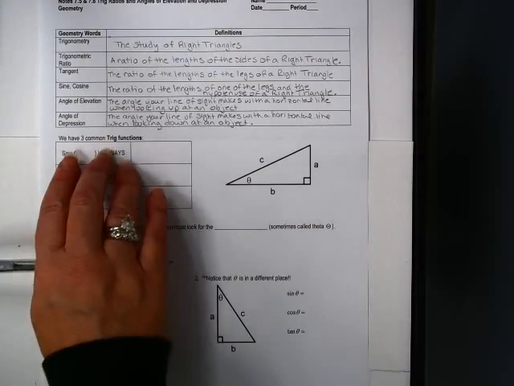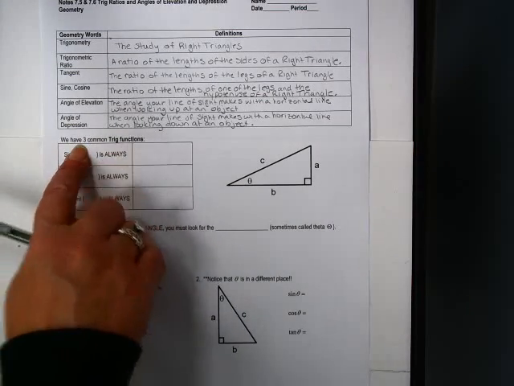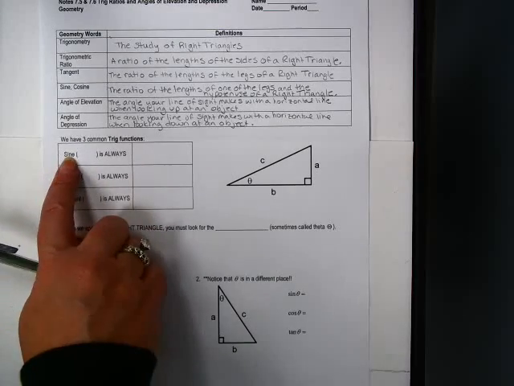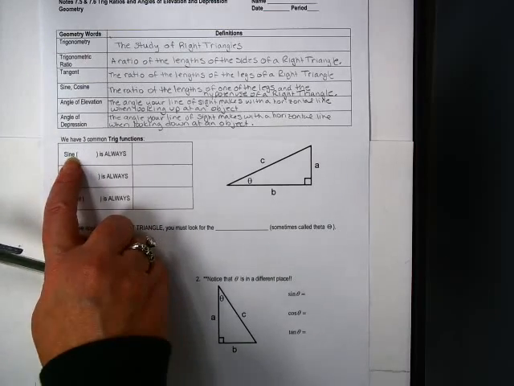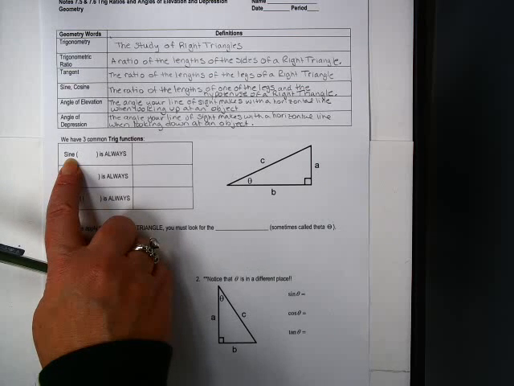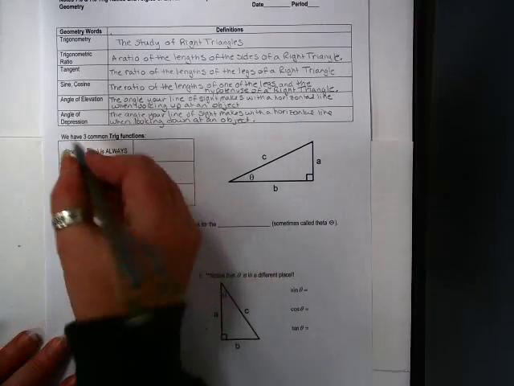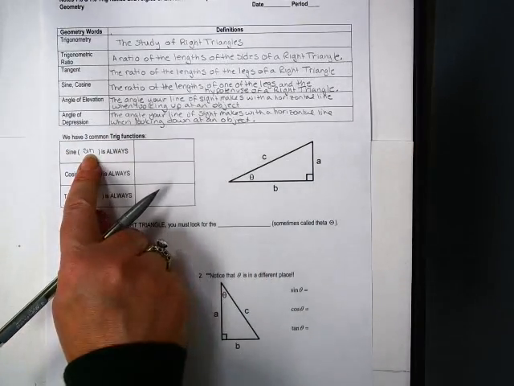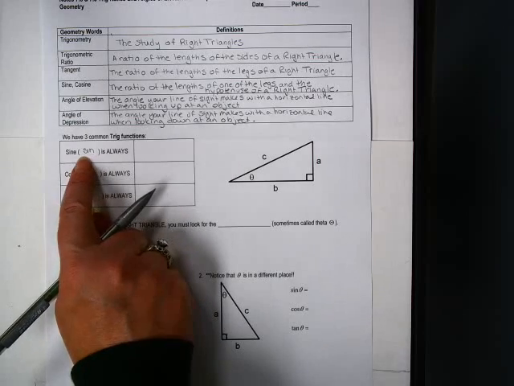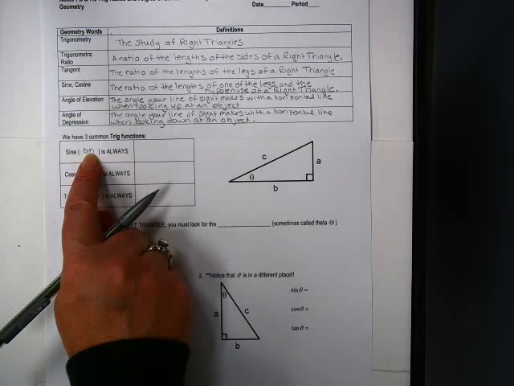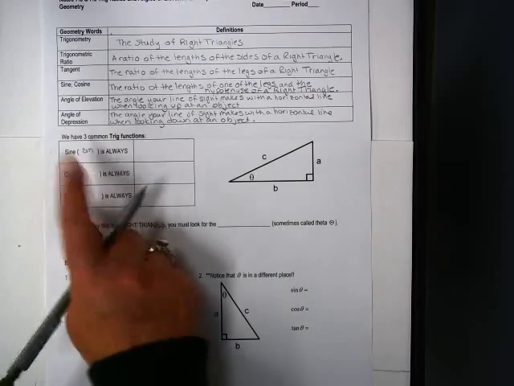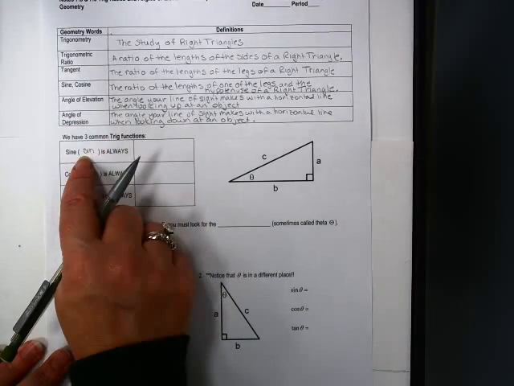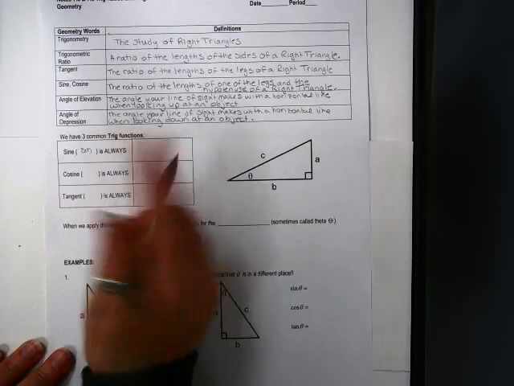Here are our three trig functions that we're going to study. Sine. It's pronounced sine, but when you look at it on a calculator or you see it in a book, you're not going to see it written like this. You're going to see it as S-I-N. Now, I know that looks like sin, but we do not pronounce it sin. We pronounce it sine.